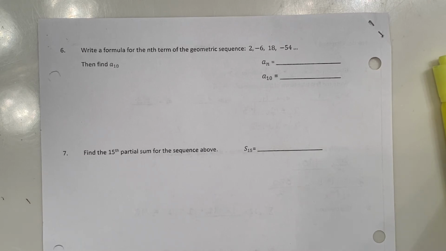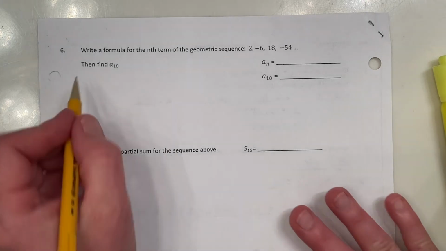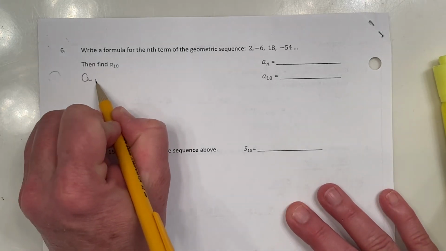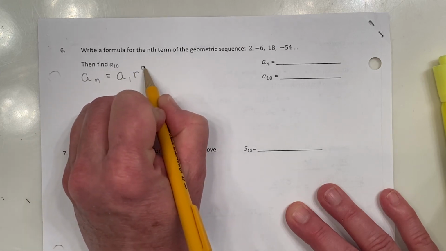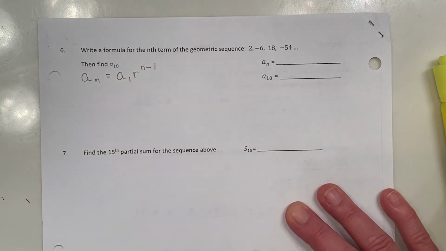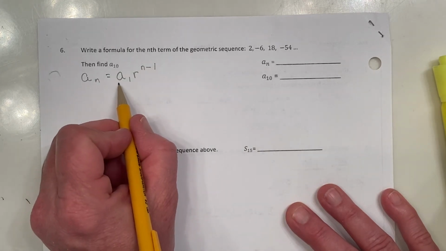Six, write a formula for the nth term of the geometric sequence. So this is another formula you could have on your sheet of paper. So this is the formula for the nth term of a geometric sequence.